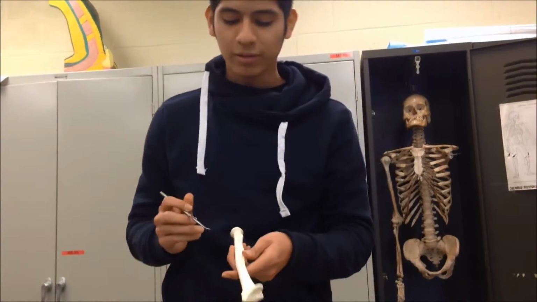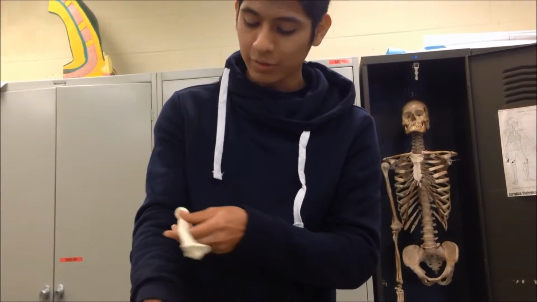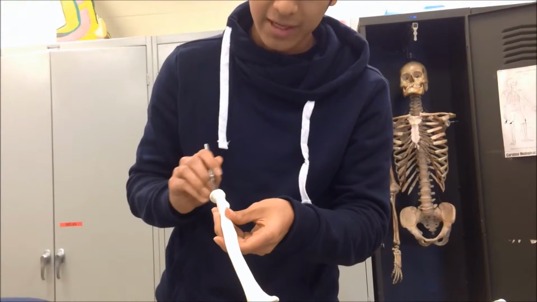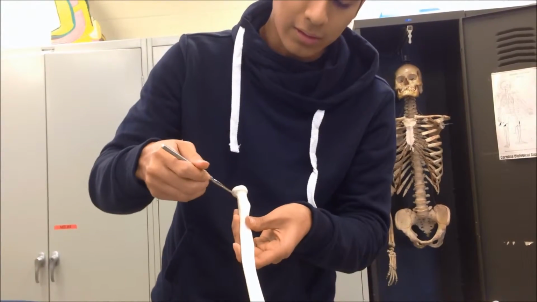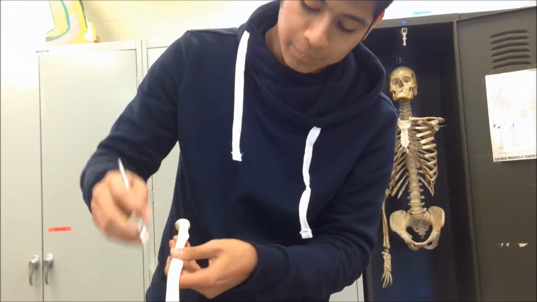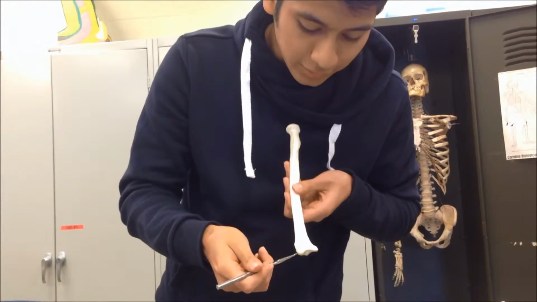And the next one we're going to go over is the radius. This is the right radius, by the way. This right here is the head of the radius. The neck goes around right here, and then the radial tuberosity is this part right here. And then we have the styloid process, which is this pointy part right here at the end.